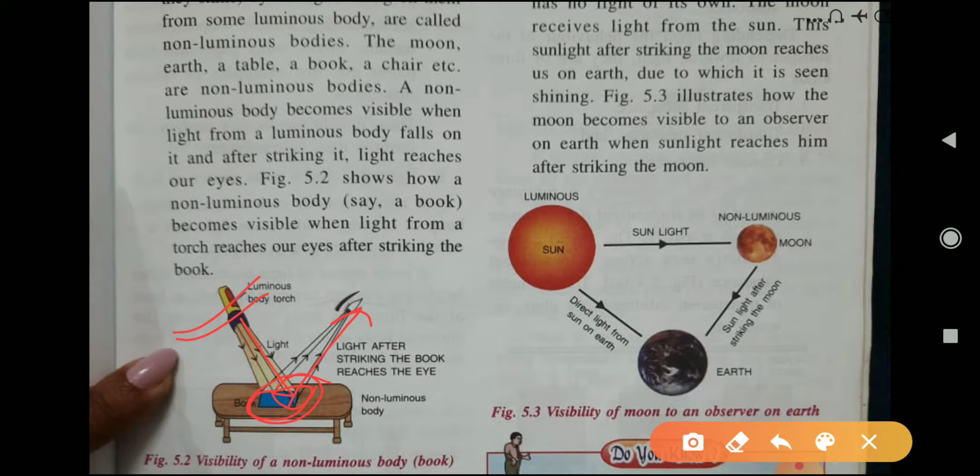Those types of objects are known as non-luminous bodies. For example, book, chair, table, earth, all these are non-luminous bodies because they become visible when light from a luminous body falls on it, and after striking it reaches our eyes, and we are able to see that particular object. Okay, so these are non-luminous bodies.